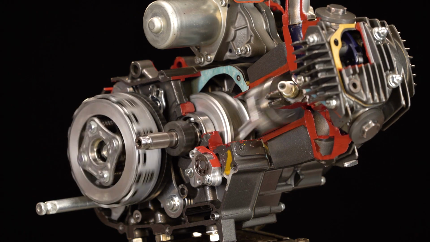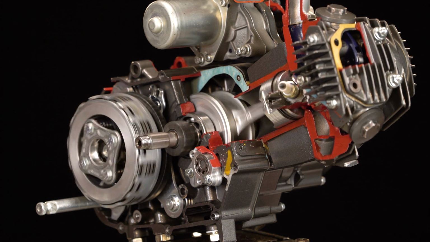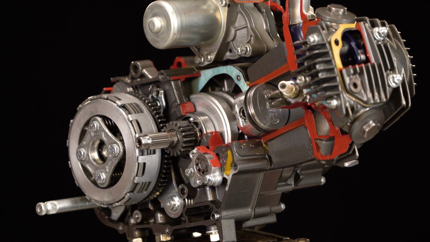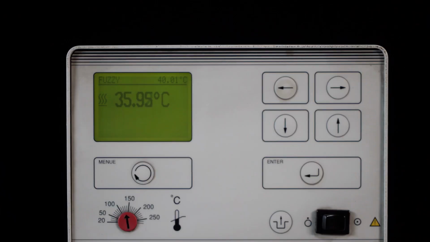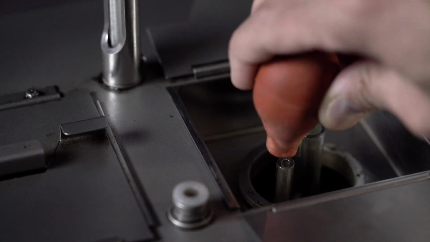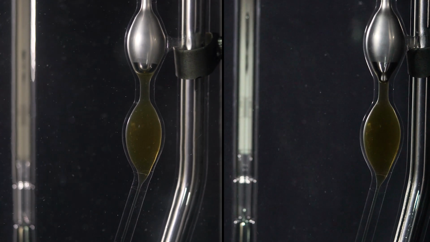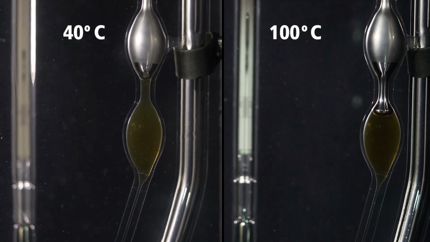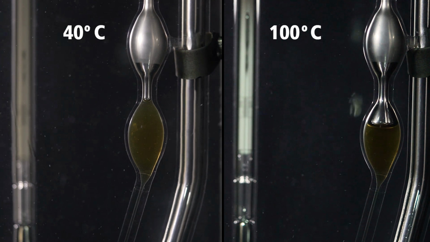To maintain performance for a long time period, various specification characteristics are required for the engine oil. First of all, oil must have the necessary viscosity over all engine operating ranges. As you see in this experiment, oil naturally becomes less sticky when temperature rises. In other words, viscosity is reduced when oil is hot.